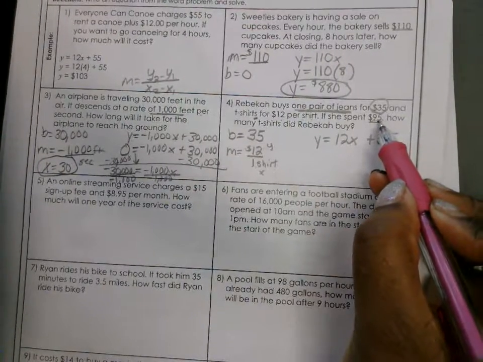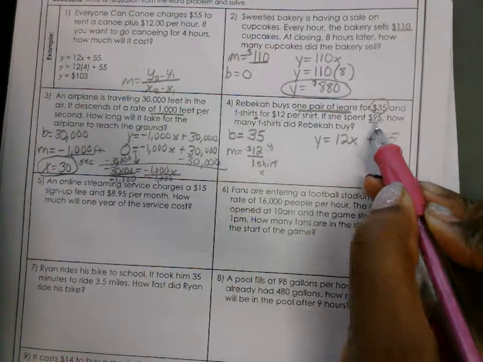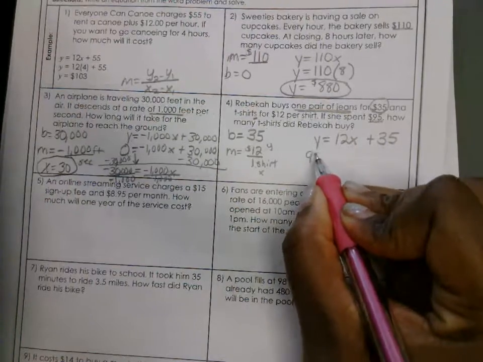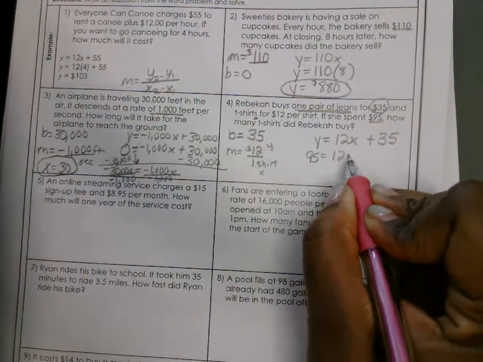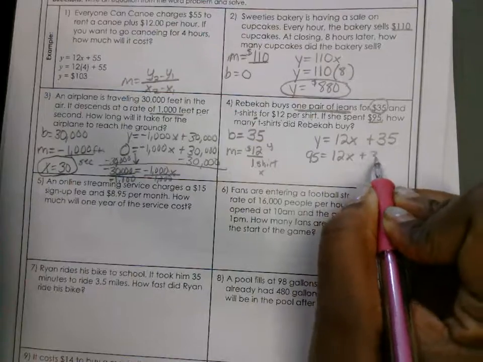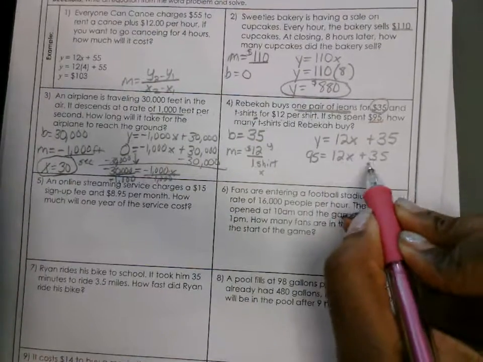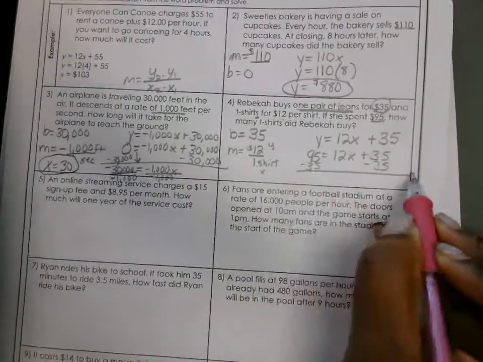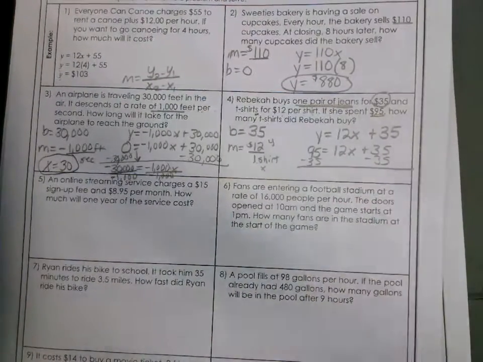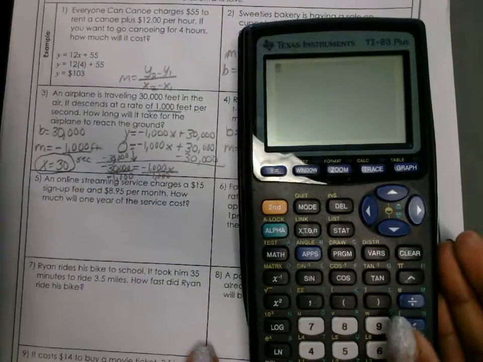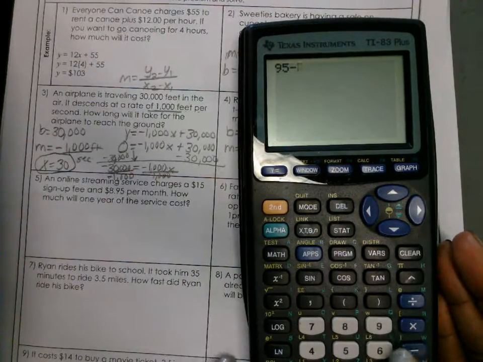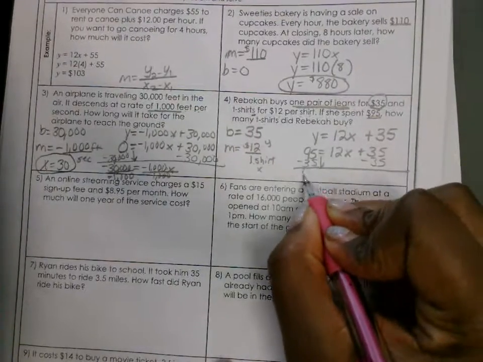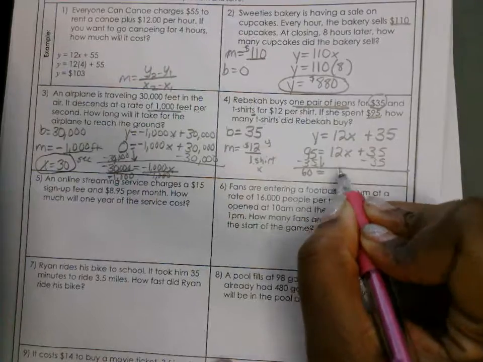So now we're going to substitute 95, the total amount Y, in the place of Y. 95 in the place of Y. Now we're solving for X. How many shirts? So to solve for X by itself, we're going to subtract 35 first. When we subtract 35, we're going to say 95. Some of you can do that in your head, but let's subtract 95 minus the 35. Okay? And that gives us 60 here. So we have 60, bring down the equal.